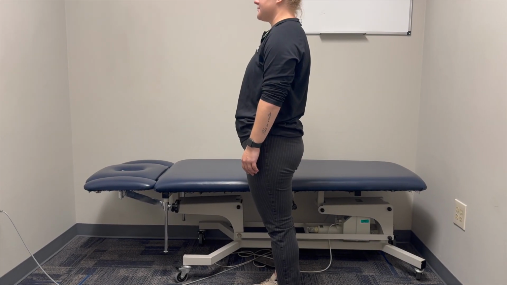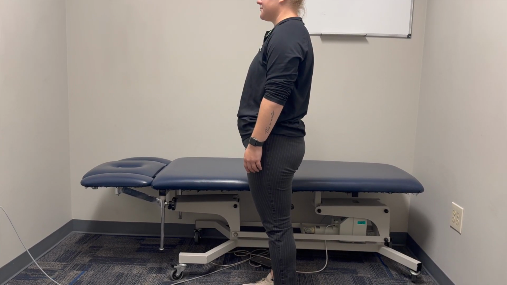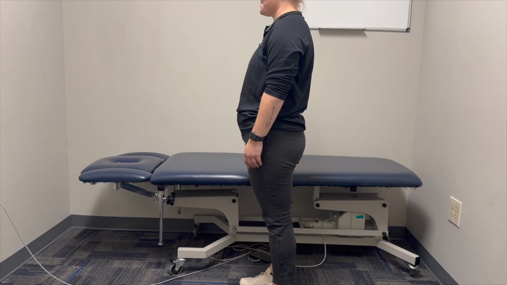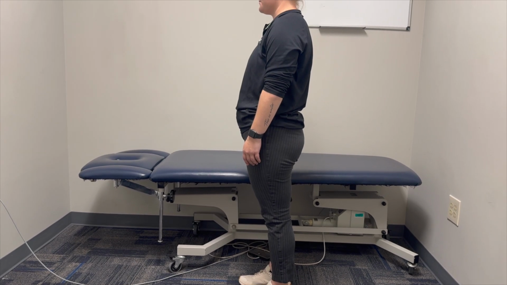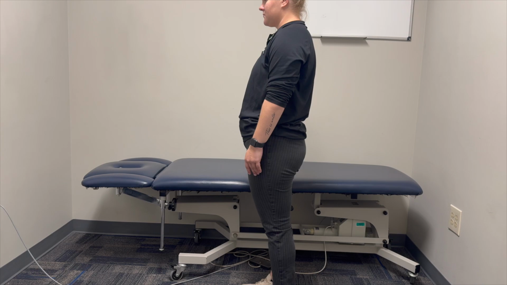So in this video, we're just going to look at the active range of motion of the lumbar spine and just some key points that we're looking at when you're observing the active range of motion. So with respect to flexion, what you're trying to do is look at segmental flexion.